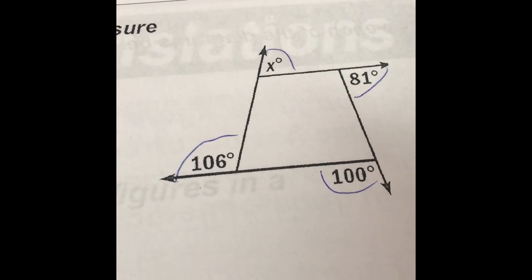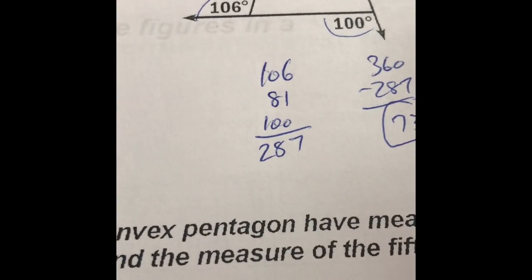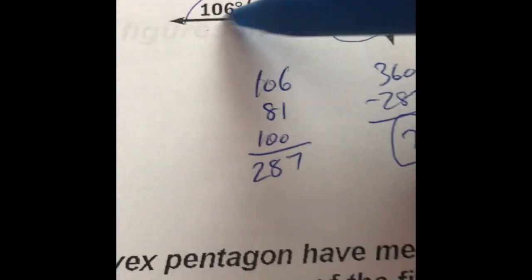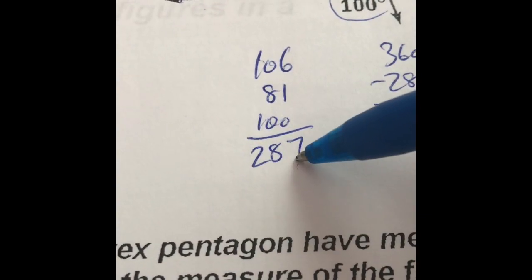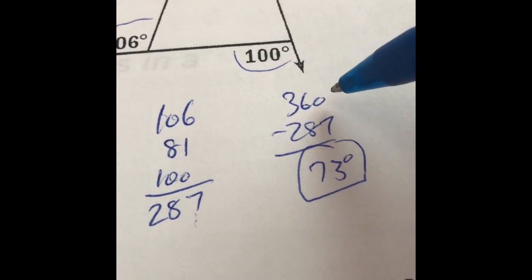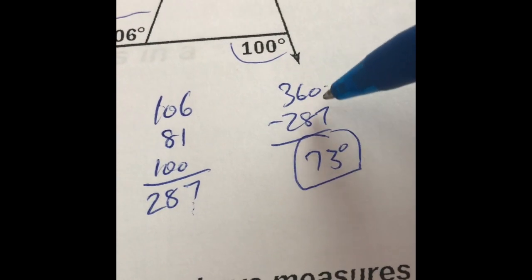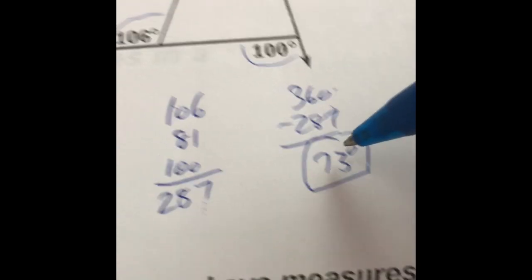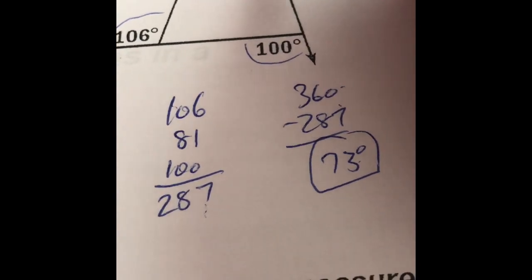So why don't you go ahead and figure out what x is? Pause the video. All right, so the 3 exterior angles that you know add up to 287. The exteriors have to make 360. It doesn't matter what shape you have, the exteriors always make 360. So 360 minus 287 is 73 degrees. So this angle has to be 73 degrees. Let's take a look at the next example.